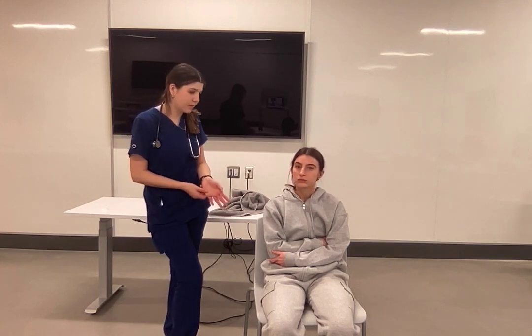Now we're looking at William's behavior. William is in a calm and cooperative mood. He is dressed appropriately for the occasion. William is also able to maintain appropriate eye contact, and his hygiene is overall well intact and well kept.